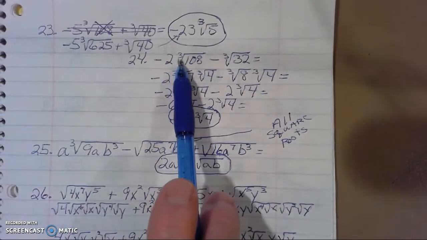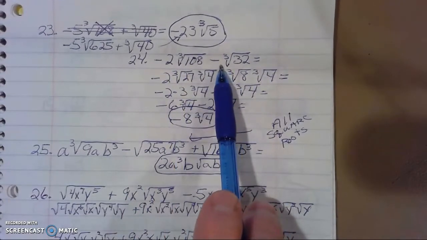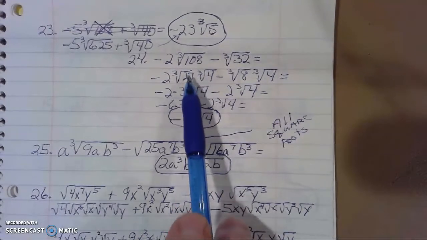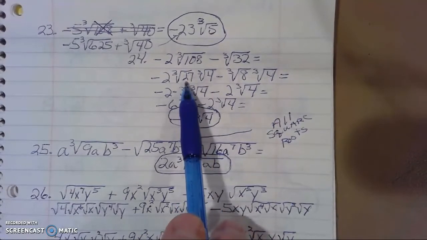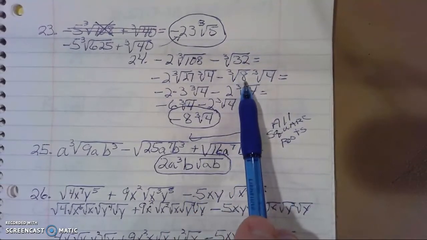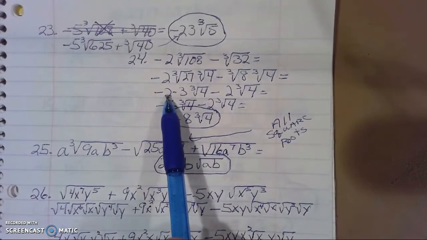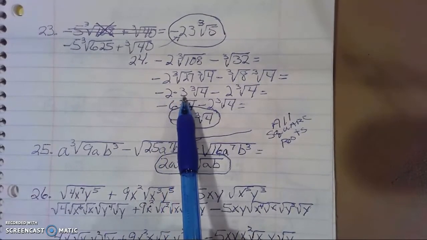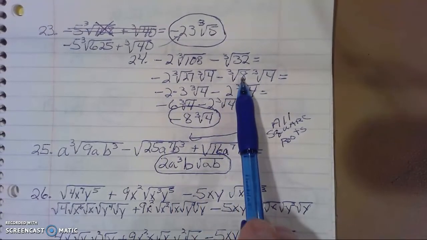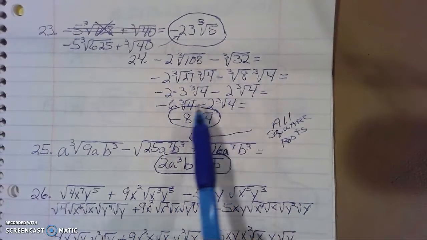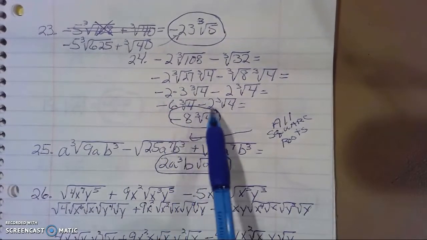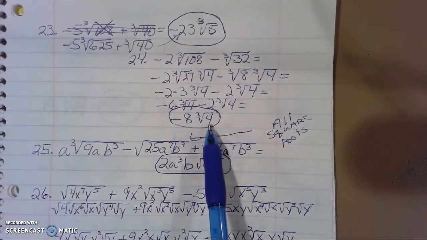24: negative 2 cube root of 108 and negative cube root of 32. For 108, we find the cube that goes into it: 27, 4 times. For 32, it's 8 and 4. Then it's negative 2 times 3 times the cube root of 4, and then negative 1 times 2, because the cube root of 8 is 2, times the cube root of 4. So these two: negative 2 times 3 is negative 6, and negative 2 makes negative 8 cube root of 4.